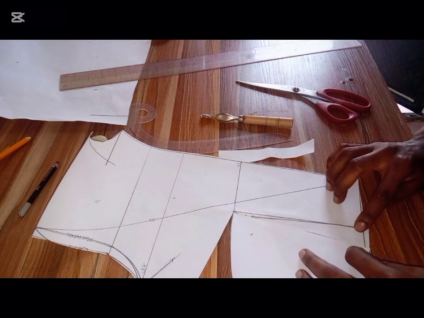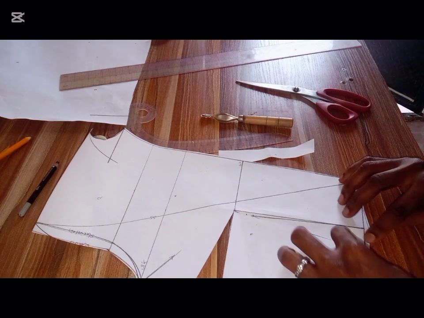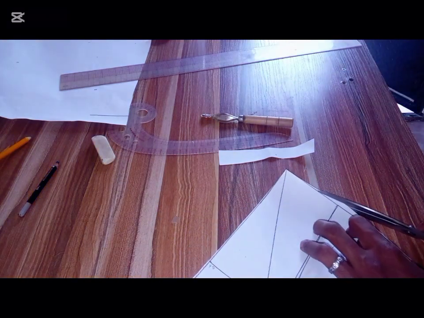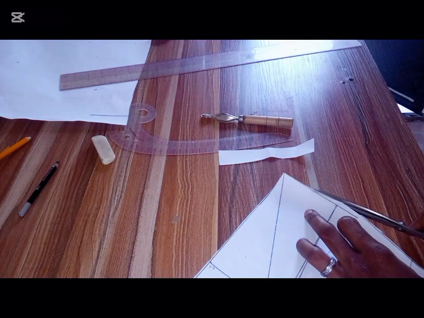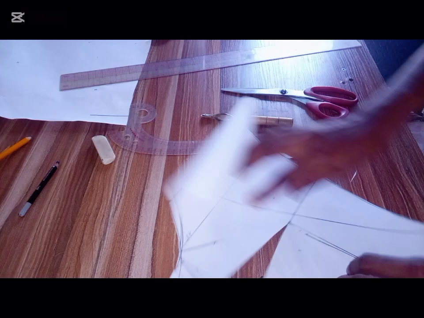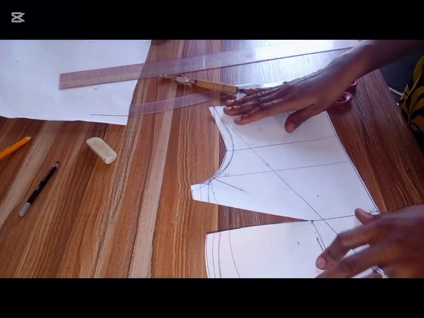So my pattern is ready. Front pattern is ready. I'm trying to get the measurement for it.